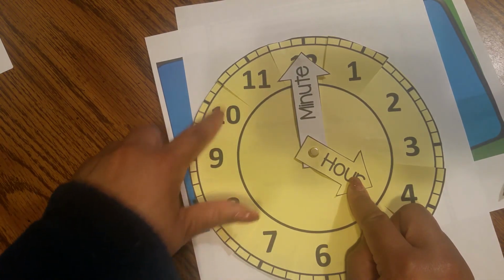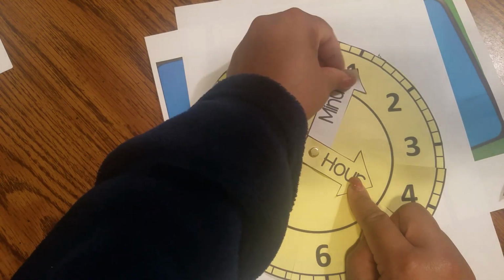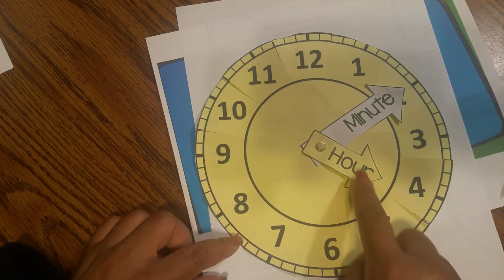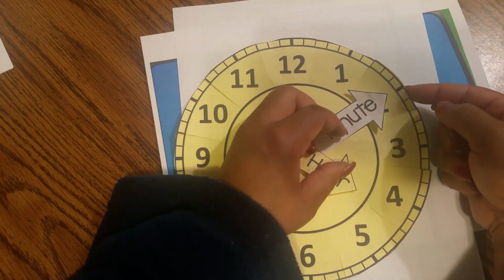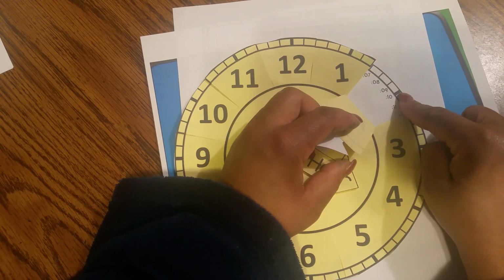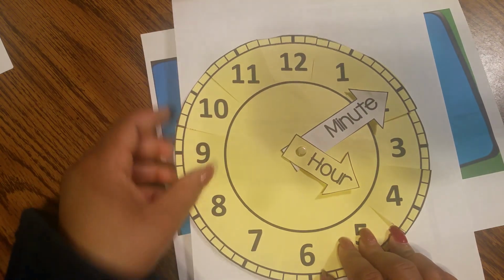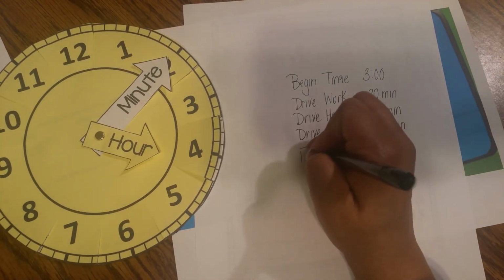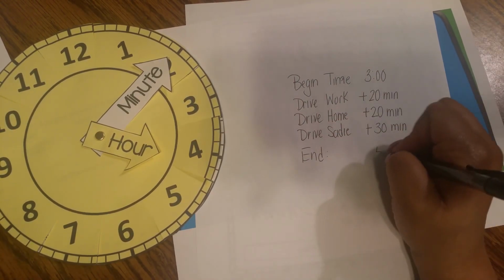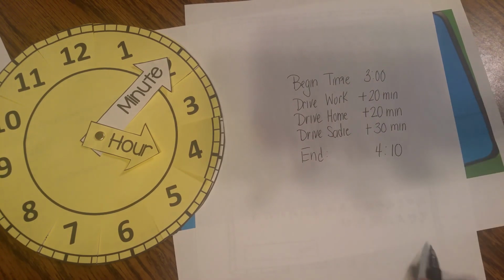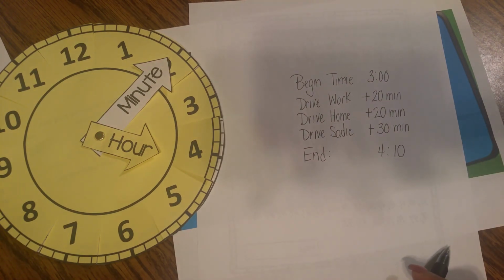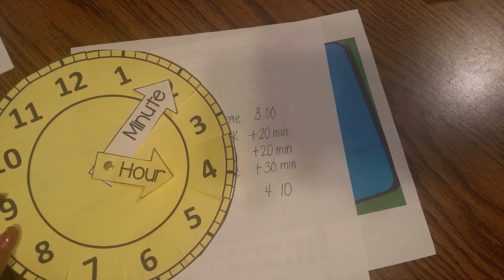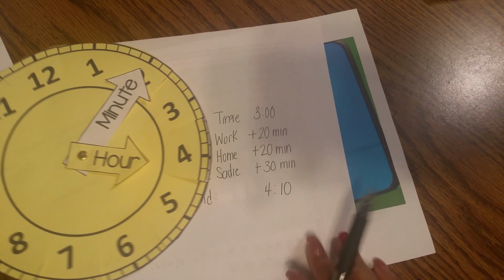So I said 5, 10, 15, 20, 25, and 30. So what time is it? 4:10. If I lift this up, there's my 10. So I'm at 4:10. So my start time was 3 o'clock. What is my end time? It is 4:10. So this is one way, using our manipulative, our clock, to show elapsed time.